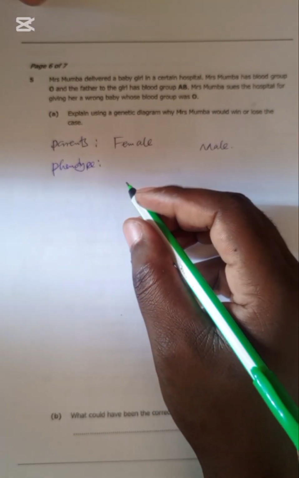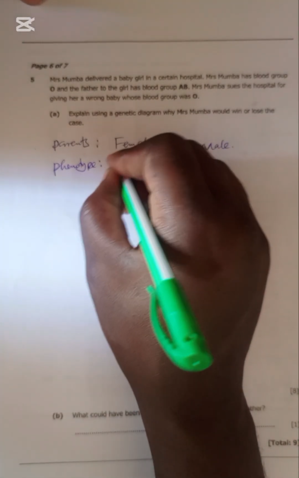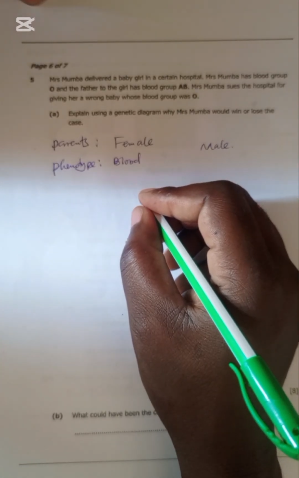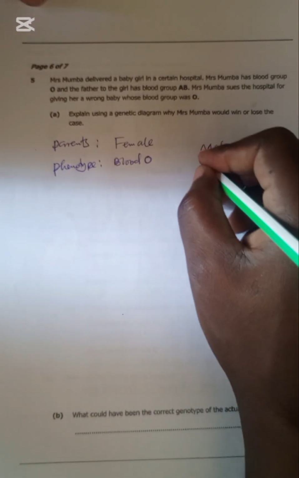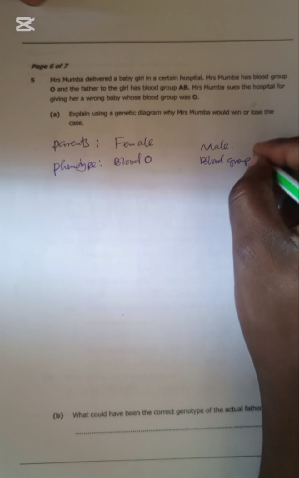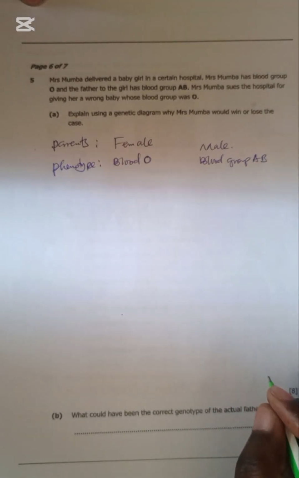So the phenotype, in this case, we've got blood group O for the mother, and blood group AB for the father.